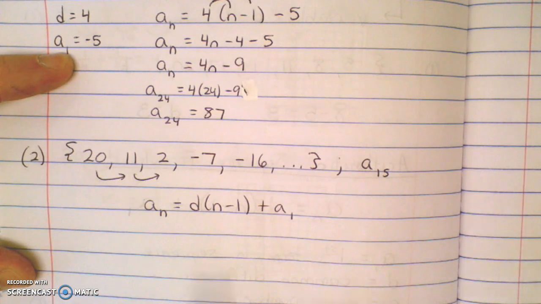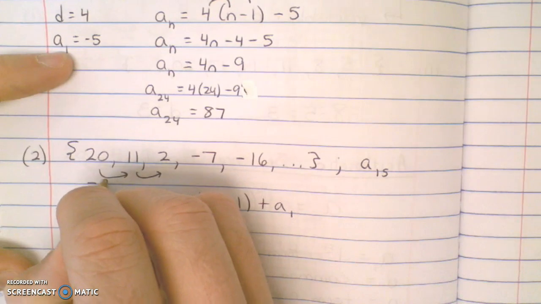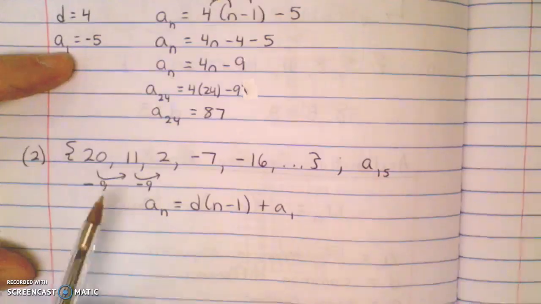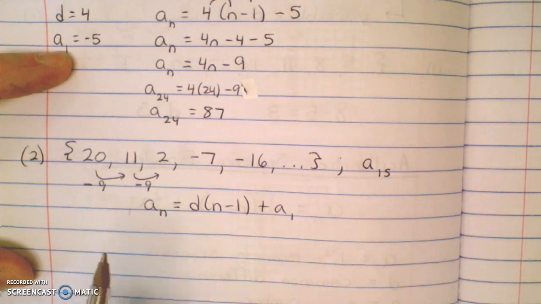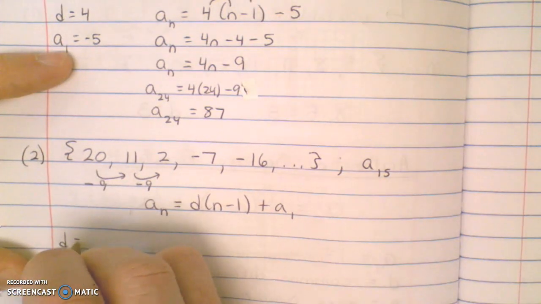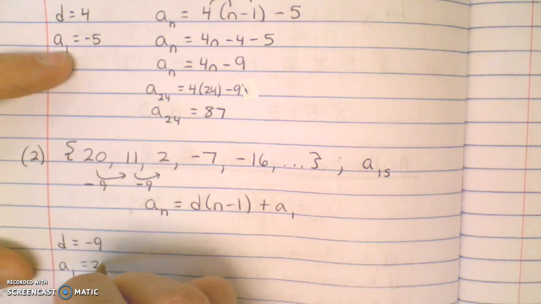So again, I need to know my d value and my initial value. So my d value is what this is changing by, and this is decreasing by 9. Remember, I can just subtract 11 minus 20 to figure out what they're changing by. So my common difference is negative 9, and my initial value is 20.